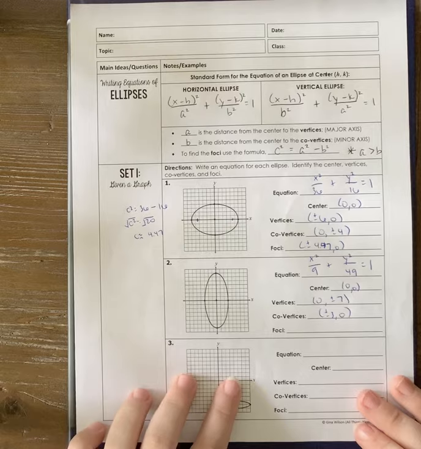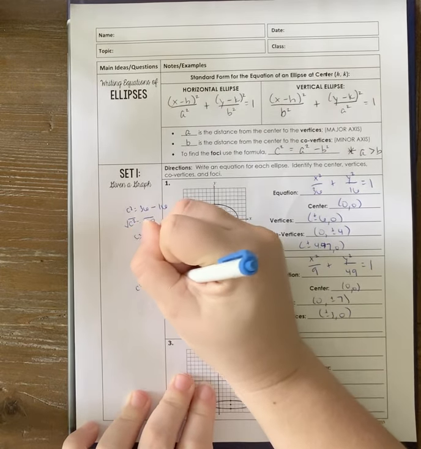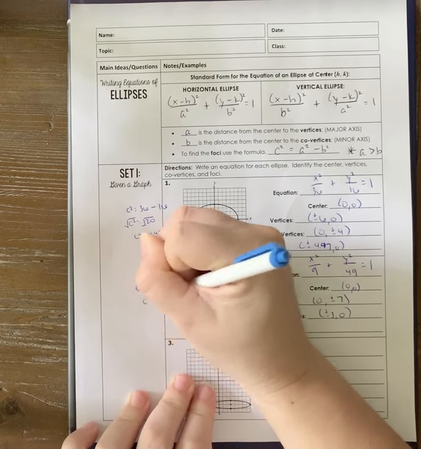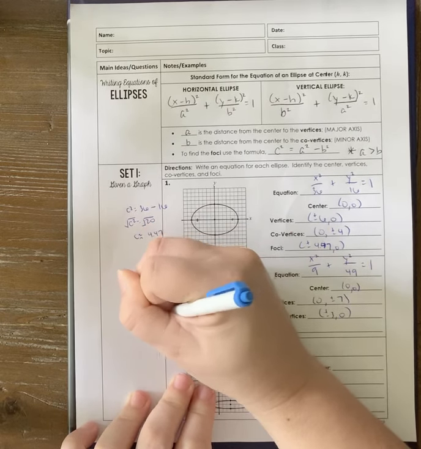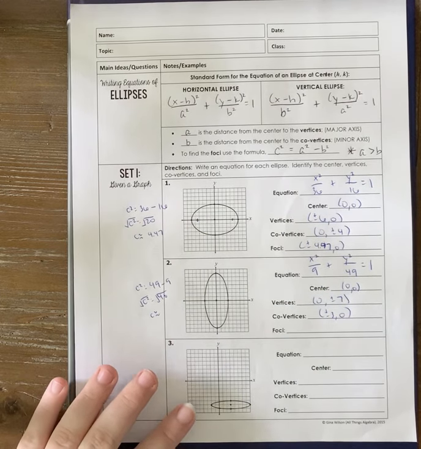To find our focus points, okay, we have c squared equals 49 minus 9. So c squared equals 40. Take the square root of both sides. And c is going to equal around 6.32.